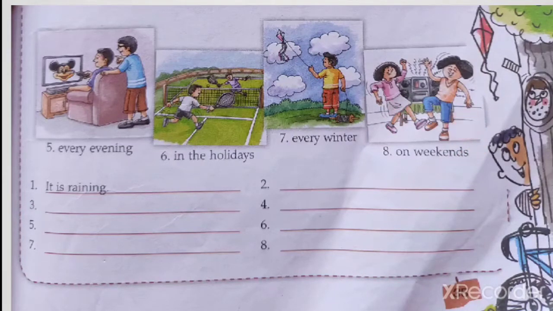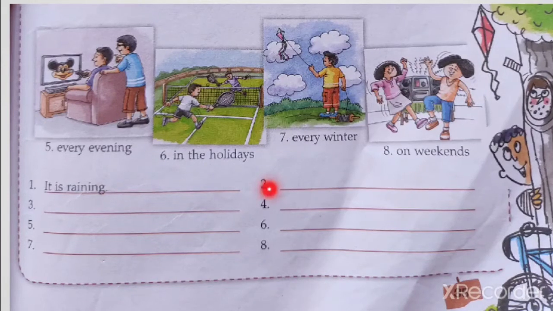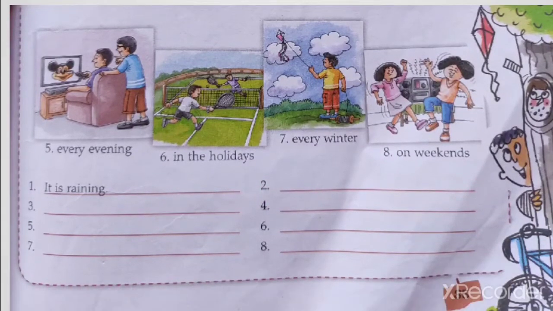So students, all these sentences you have to write here. It is raining, first sentence, which is showing present continuous tense. Then we have seen the second sentence, that "every day" means he reads the newspaper every day. So students, you just write all these sentences in these blanks on page number 35. Now we'll move to the next page in which we can see the details of these tenses.